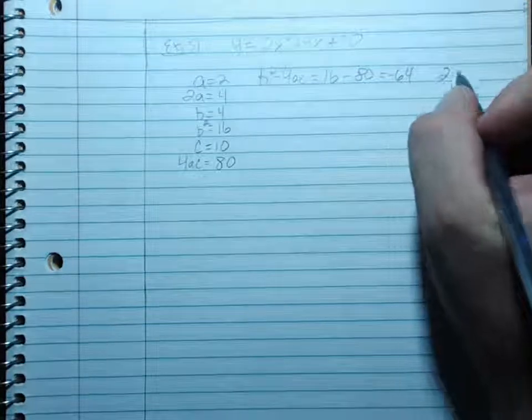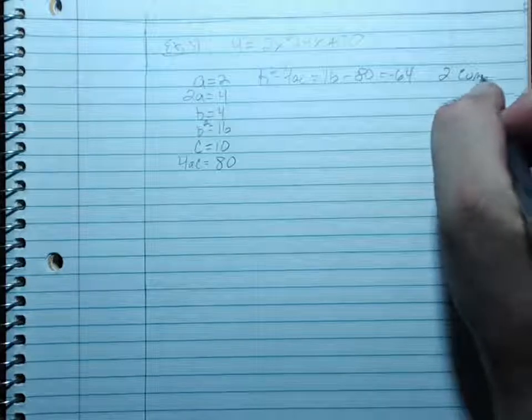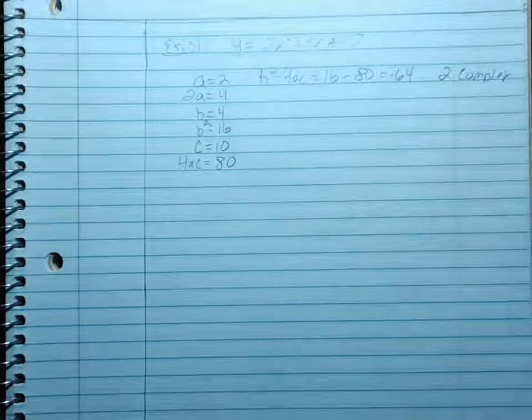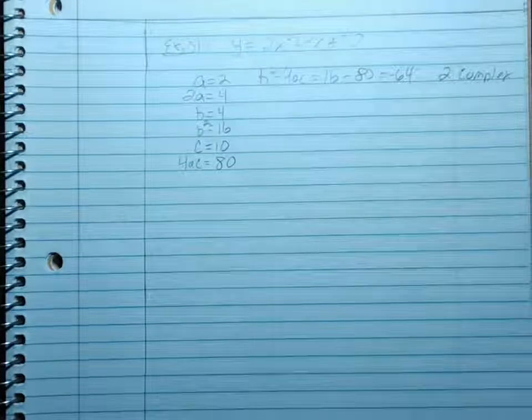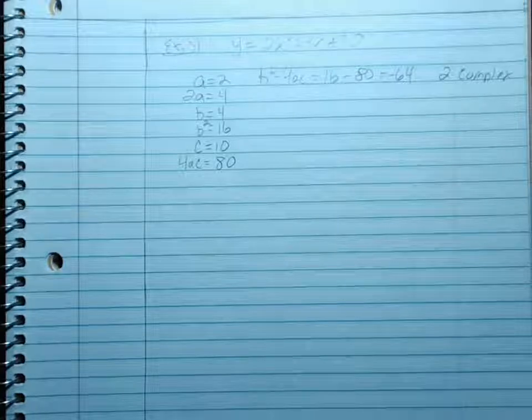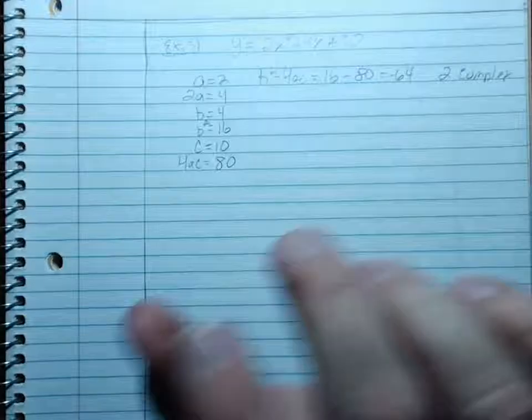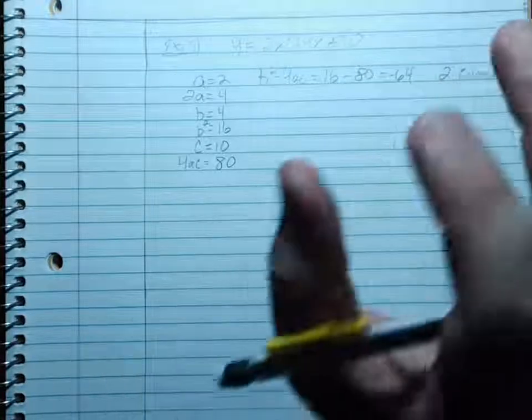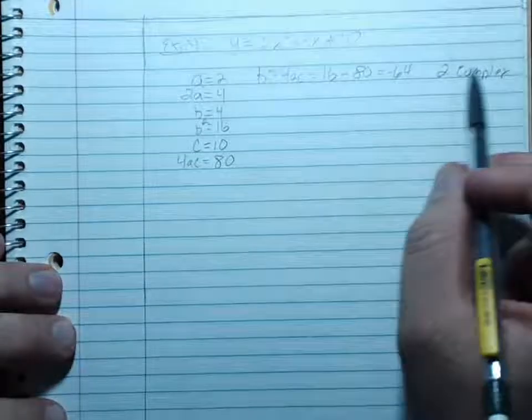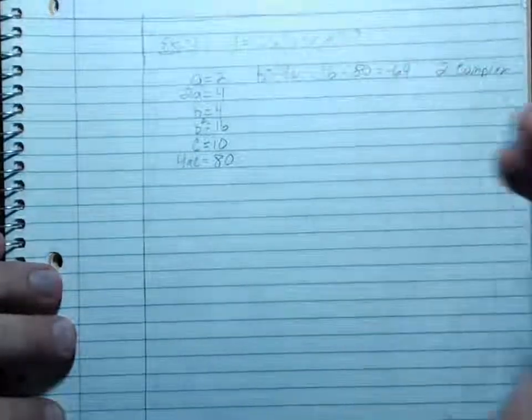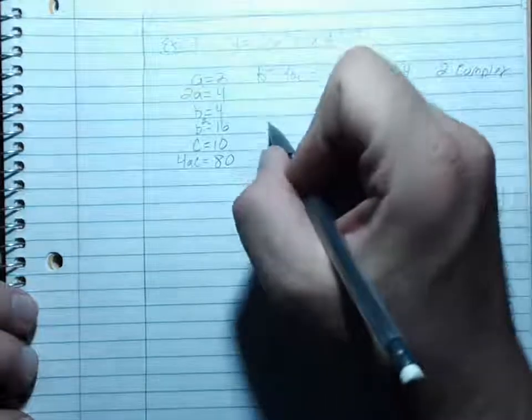That means there will be 2 complex solutions. Now that's important to me because that lets me know at some point I'm going to have to take the 2 parts in the numerator of my answer, and I'm going to have to divide them individually. I'll show you what that means, but this lets me know that my answer is going to have 2 pieces instead of just 1. Okay, so now let's use this.